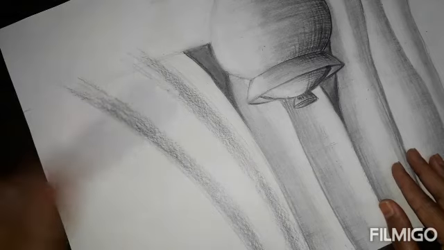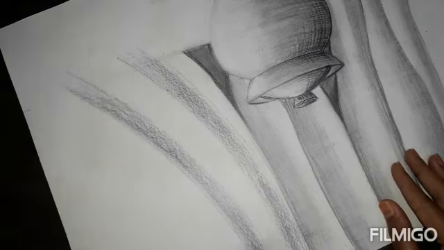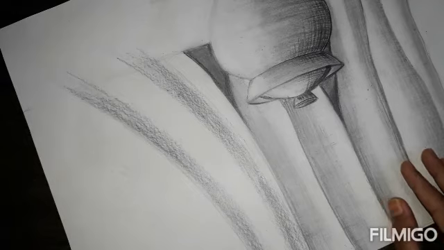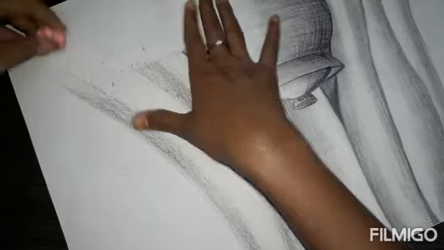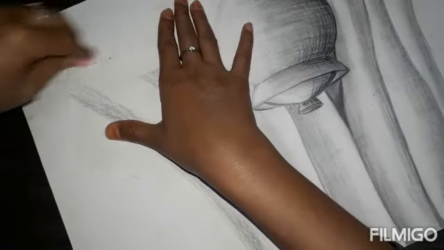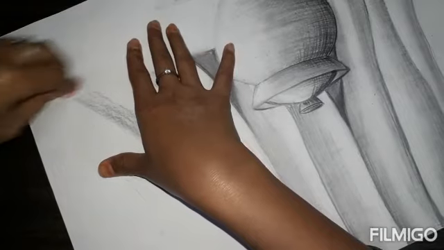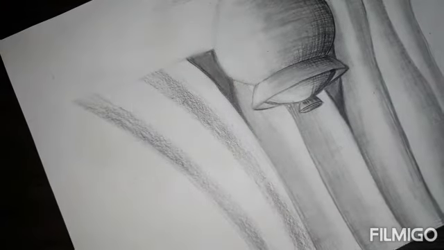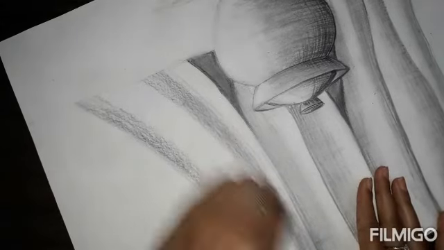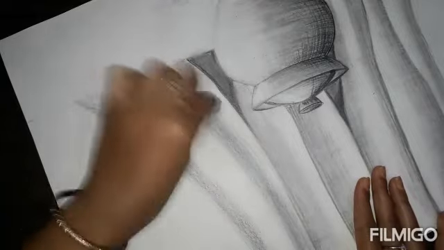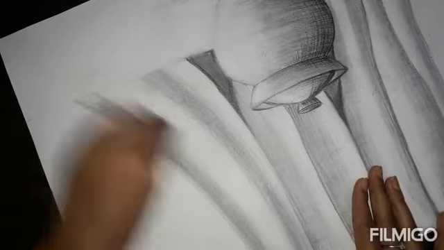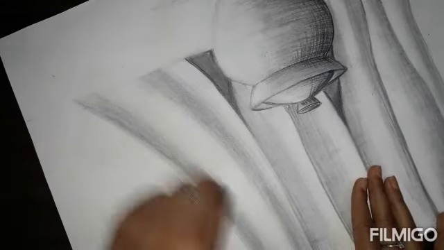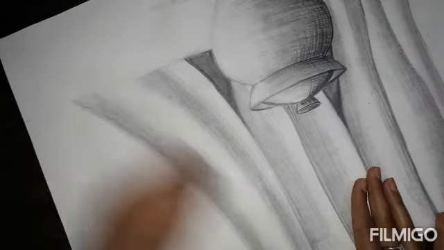But the strokes should be constant. There should not be a break in them. Now what you have to do is erase the strokes which go beyond the line of your horizon. The next part is to make them softer or blurred, because these lines will create a little bit of harshness. To avoid this, we will have to use cotton.